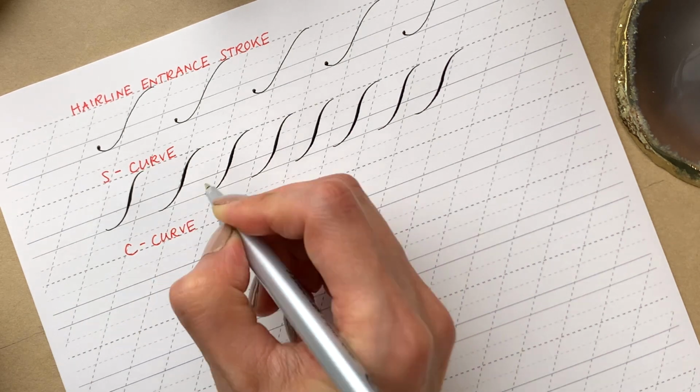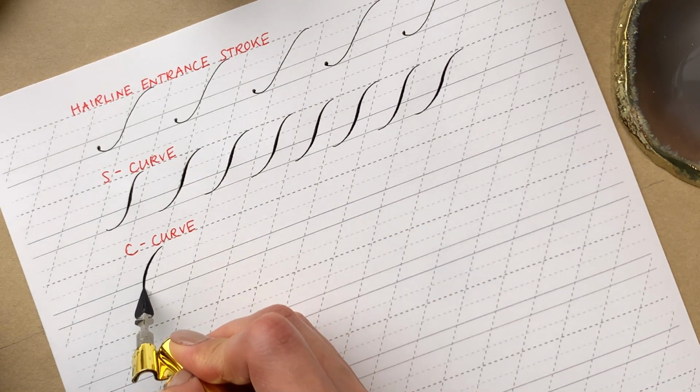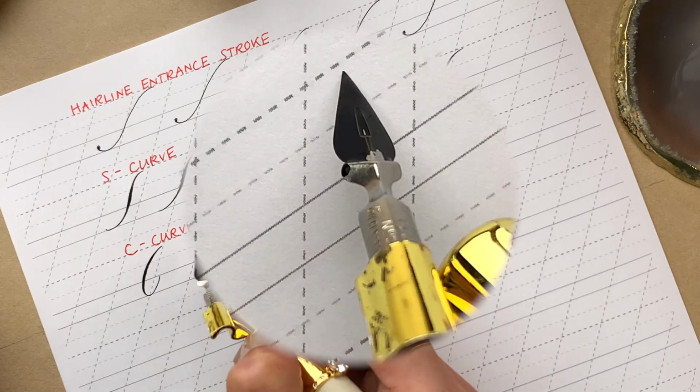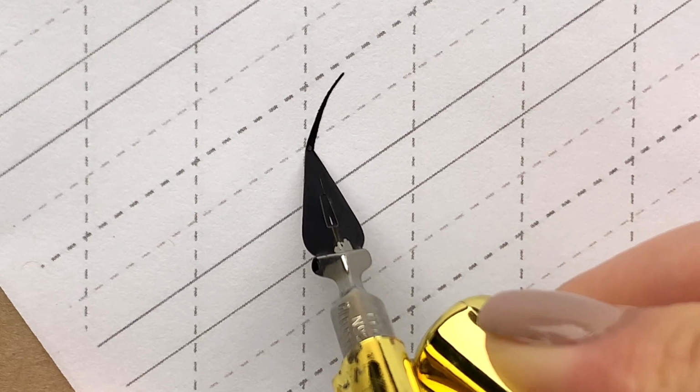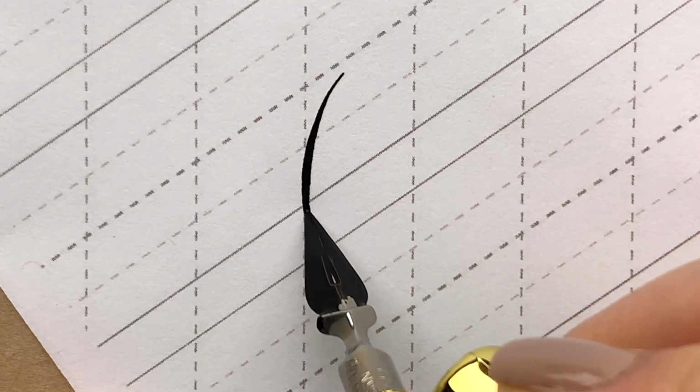C-curve. You can find this stroke in capital H and M. You can create this C-curve by imagining a narrow oval, like so.